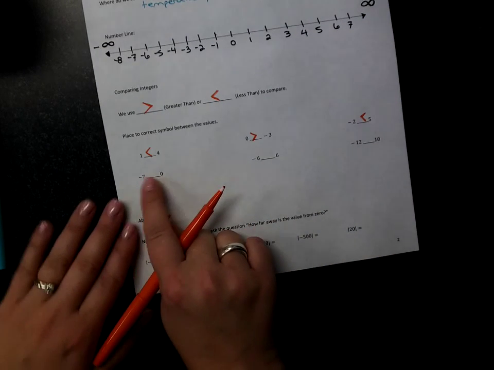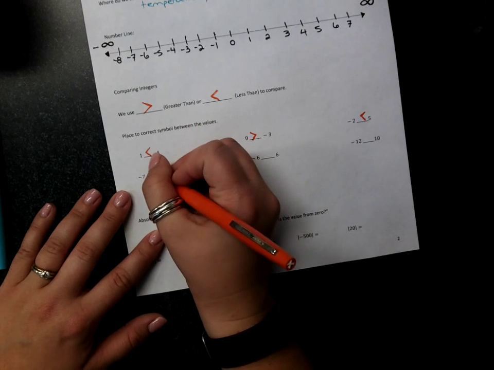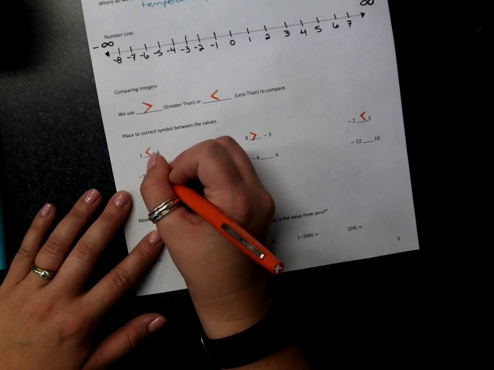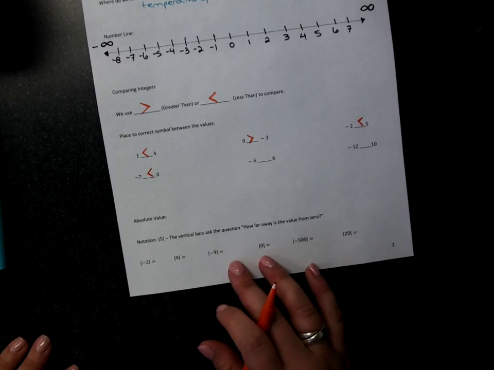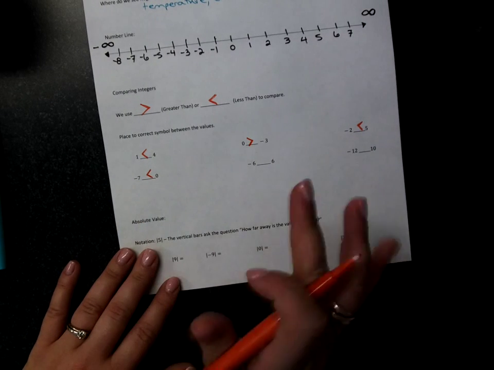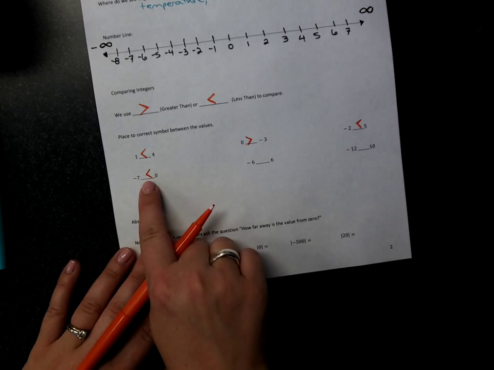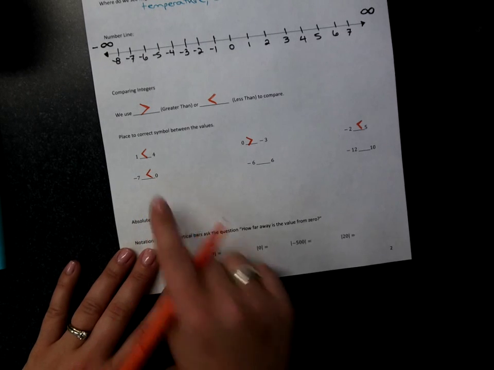-7 and 0. Again, 0 is going to be bigger than -7, so we're going to open our symbol towards the bigger number. Some students say that it points to the smaller number. Whichever way you want to think about that is fine. But this is -7 is less than 0.